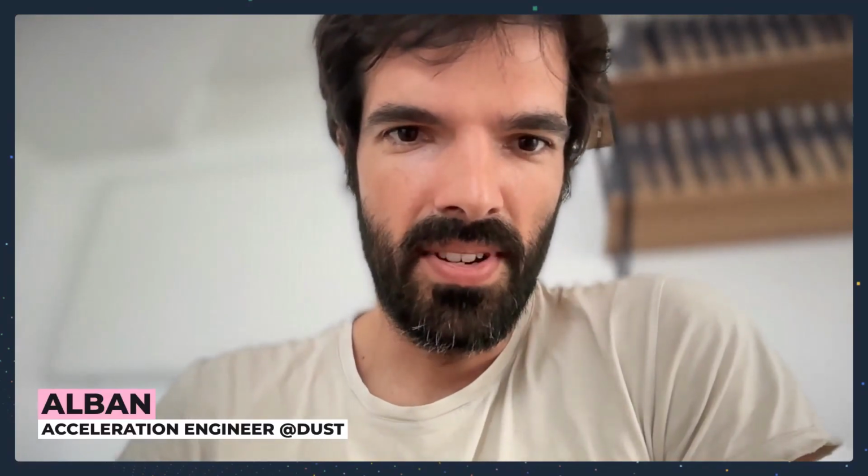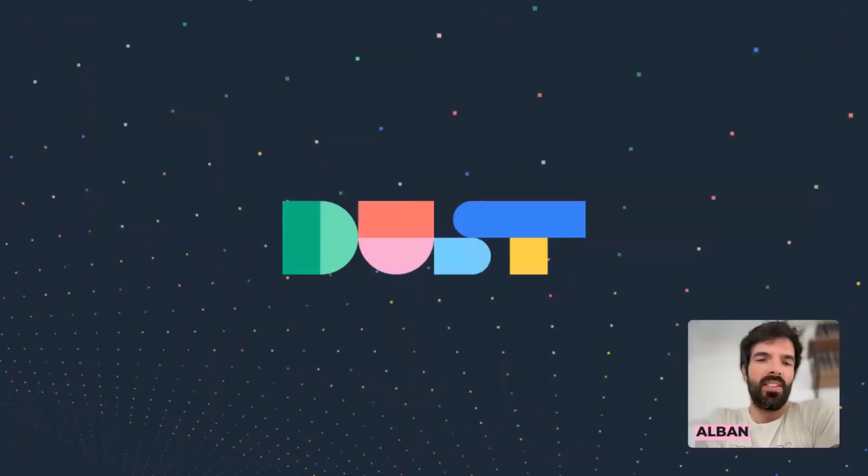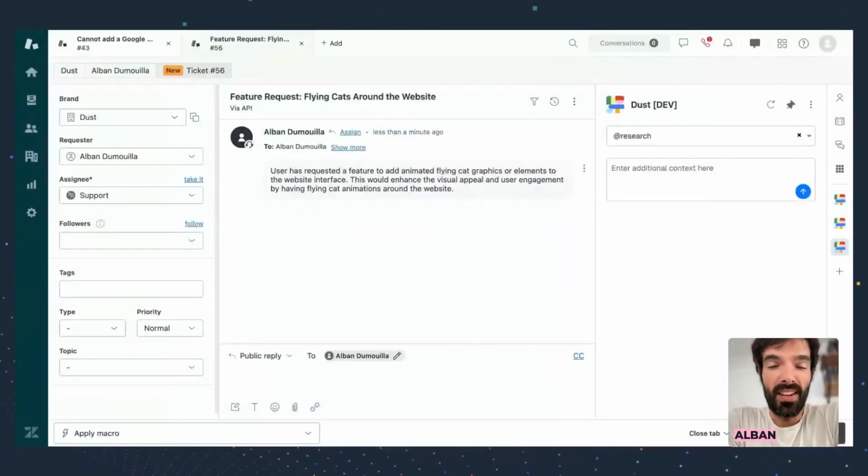Oh, we dropped again the screen. I don't know why it's happening. So we actually created the ticket in Zendesk without having to do anything else than just plug the Zendesk tool that we created in one click on Pipedream. We have 3 minutes left.